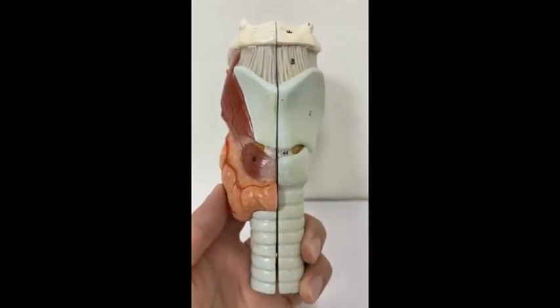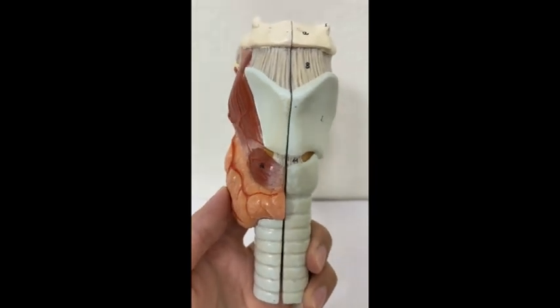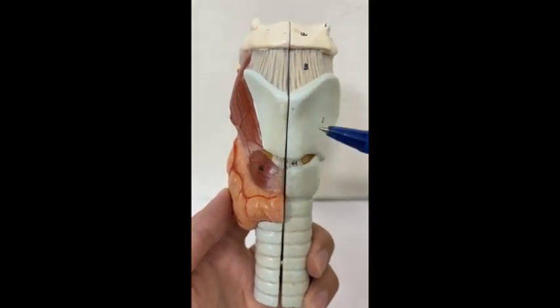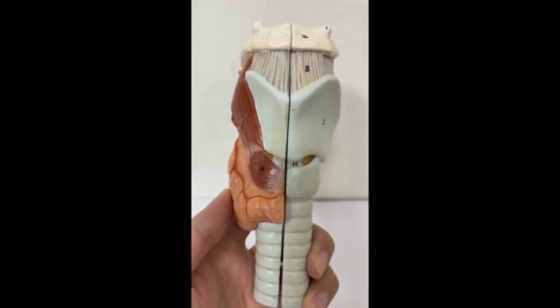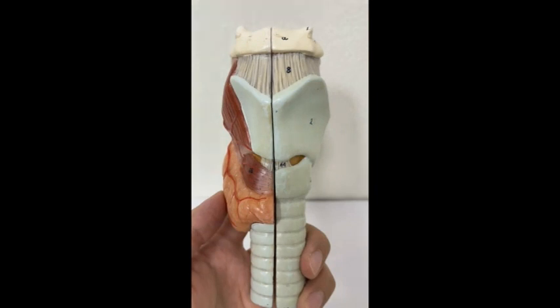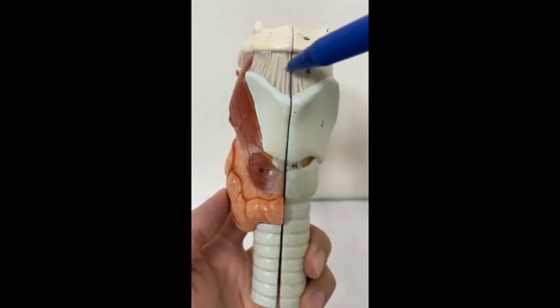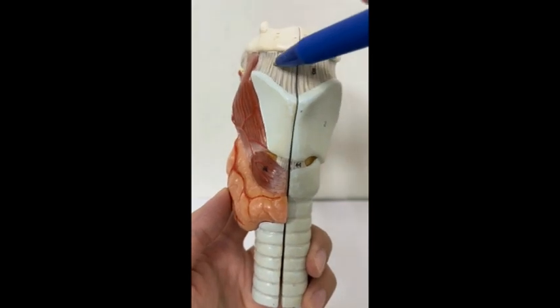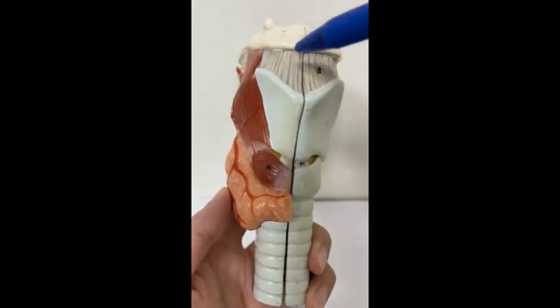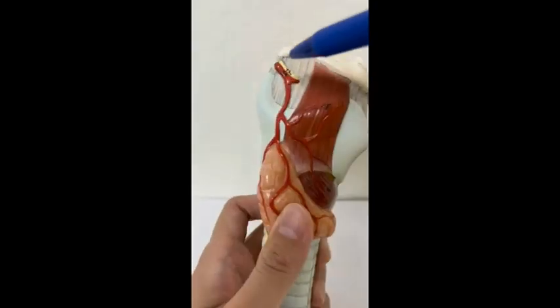Move on to the extrinsic ligament. Basically, extrinsic ligament connects the laryngeal cartilage with other structures, such as the hyoid bone, trachea, and so on. The first extrinsic ligament or membrane is this membrane, which is known as thyrohyoid membrane. So this is the thyrohyoid membrane.